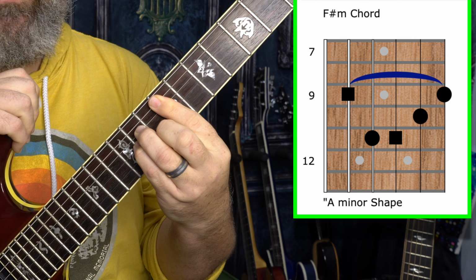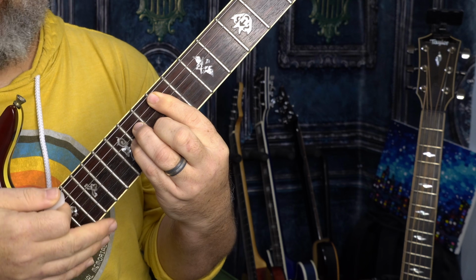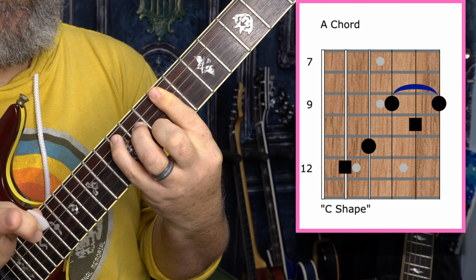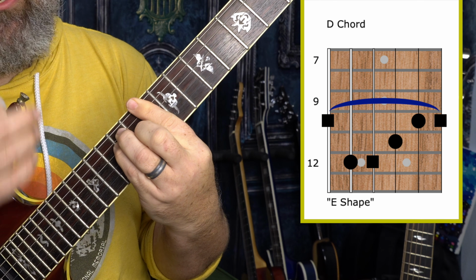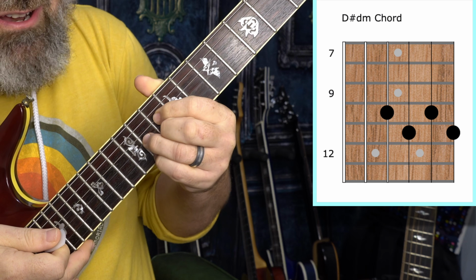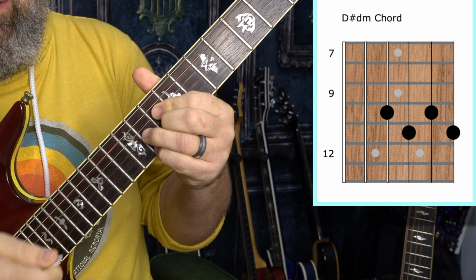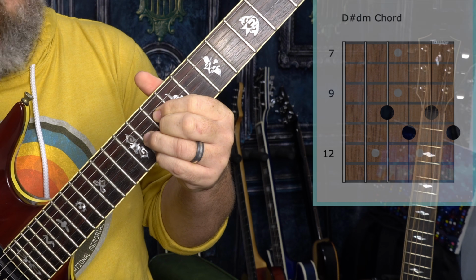This is all CAGED chord stuff. And if you don't know it, I am telling you, you kind of want to know it, all right? Back to an A. Now we have a D. The D chord is the 10th fret E shape. Then we have a D sharp diminished, and we play it right up here in this little tiny nook. 10, 11, 10, 11 on the D, G, B, and E strings. All right? It goes back to an A.